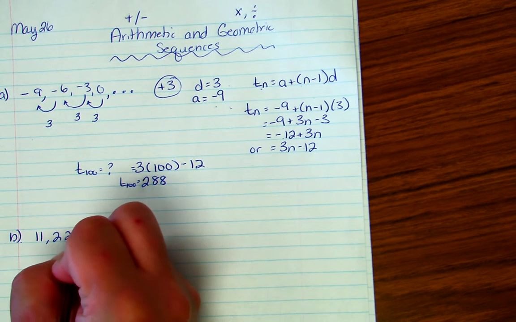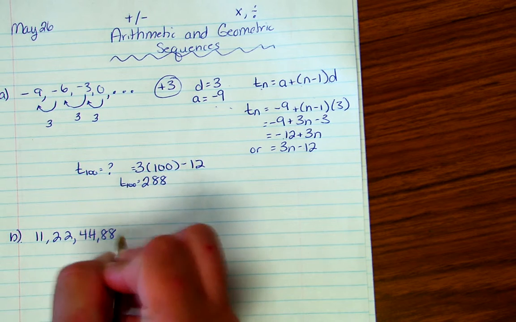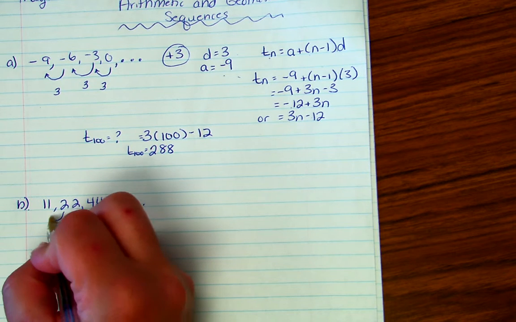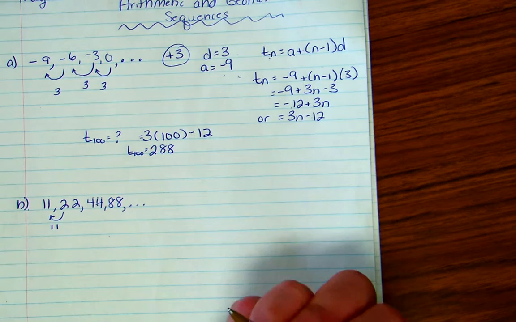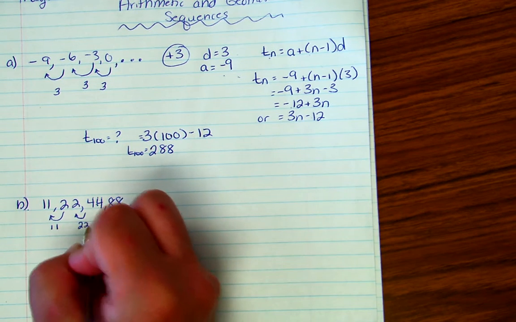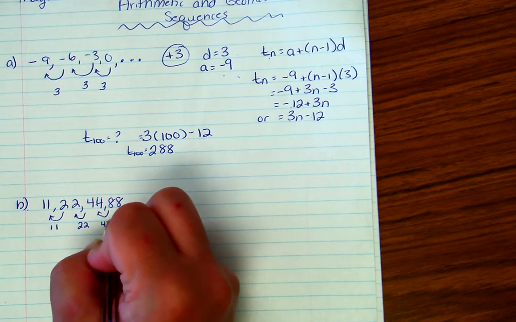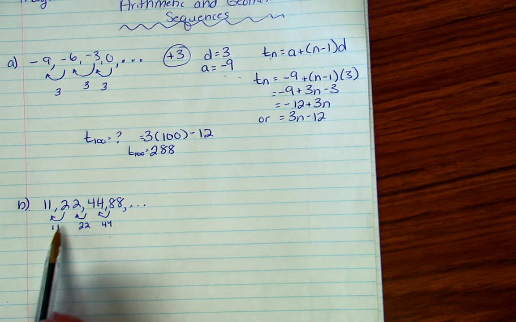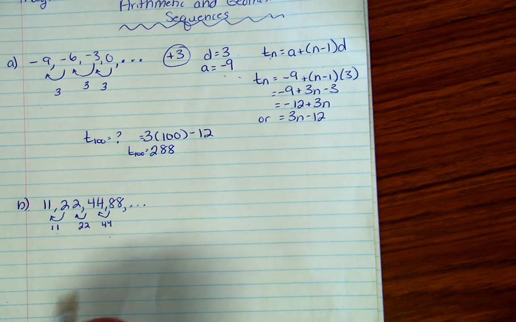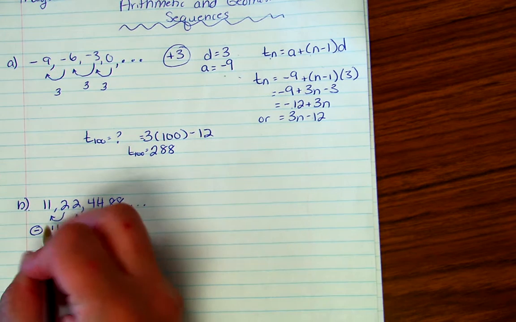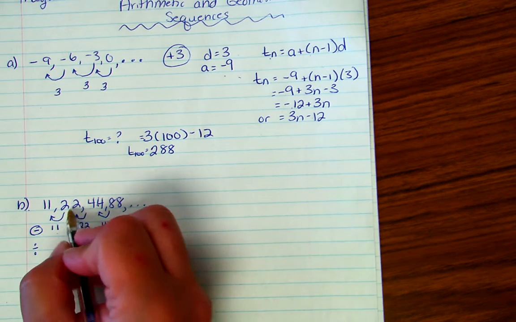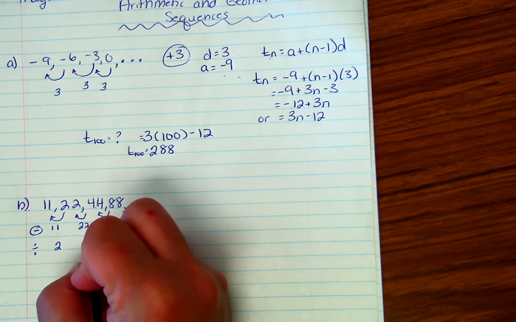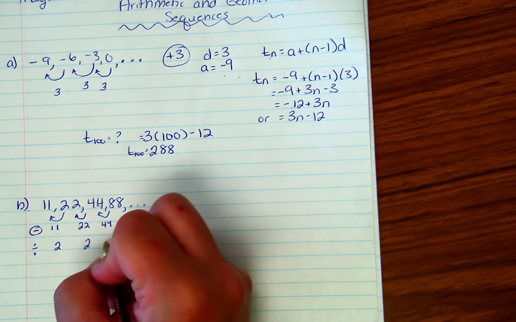This only works, though, if the pattern is arithmetic. If I look at B and I do a common difference, then I don't get the same answer, because the first one is 11, then the next one is 22, then the next one is going to be 44. So those differences are not the same. So this isn't arithmetic. But another thing I can do, so that was by backward subtracting, you can also divide. So if I do 22 divided by 11, I get 2. If I do 44 divided by 22, I get 2. If I do 88 divided by 44, I get 2.